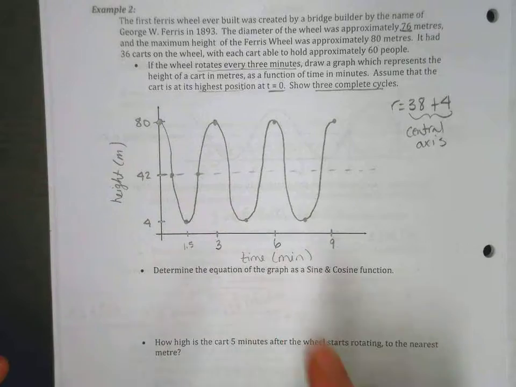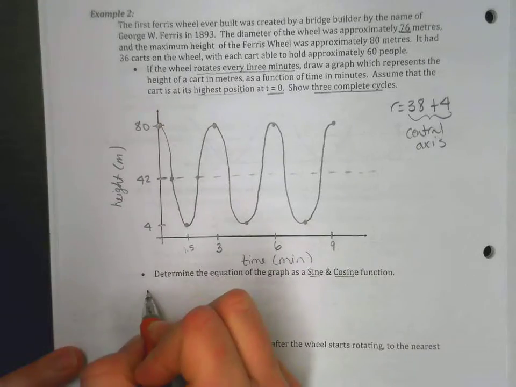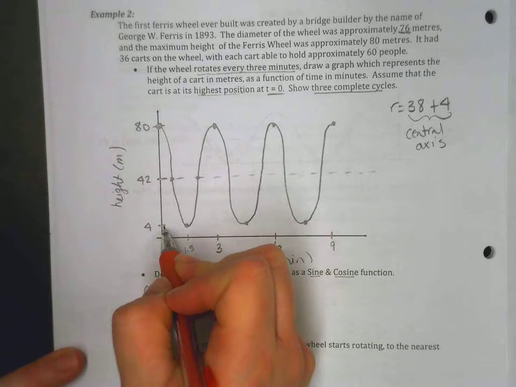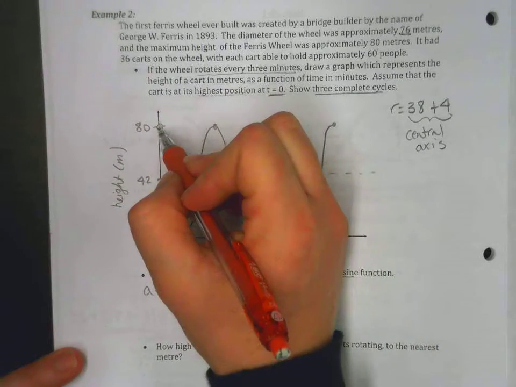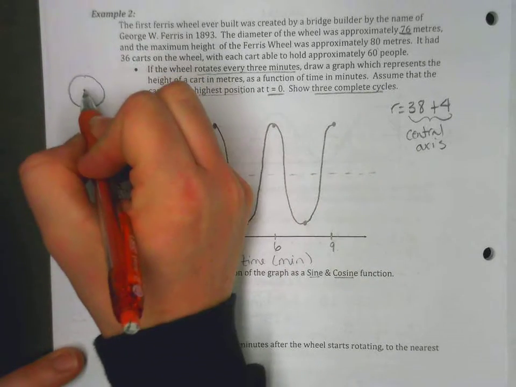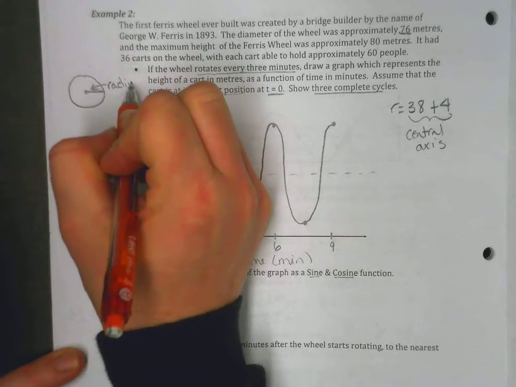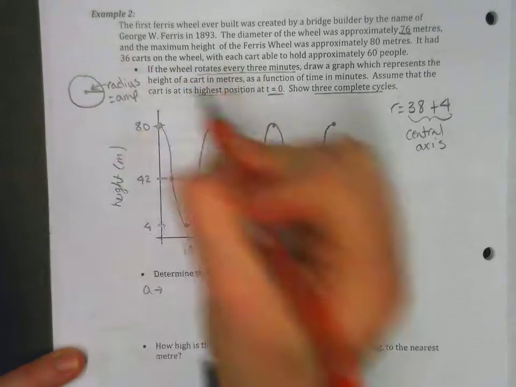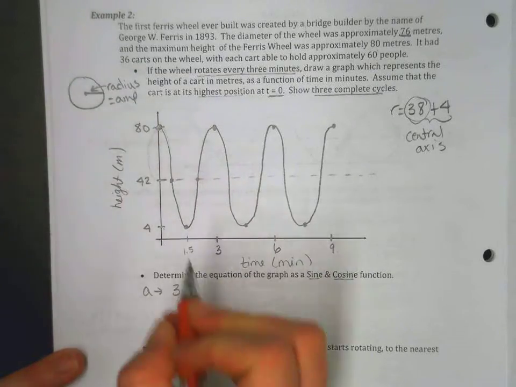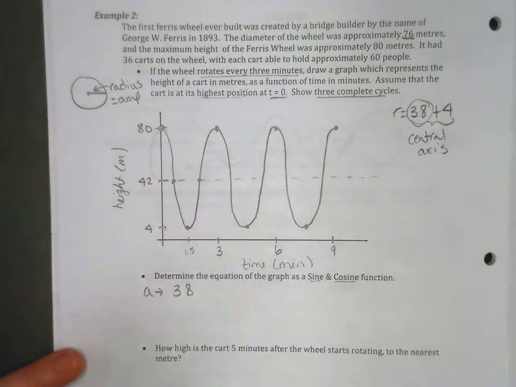Maximum minus the minimum divided by 2. Or if you think about a wheel, the amplitude will always represent the radius of the wheel. And the radius of our wheel is 38. Or you could take 80, subtract 4, which is 76, divide that by 2, you get your amplitude. Okay, so our amplitude is 38. Our b value of our equation is going to be 2 pi divided by the period, which is 3. So 2 pi over 3.